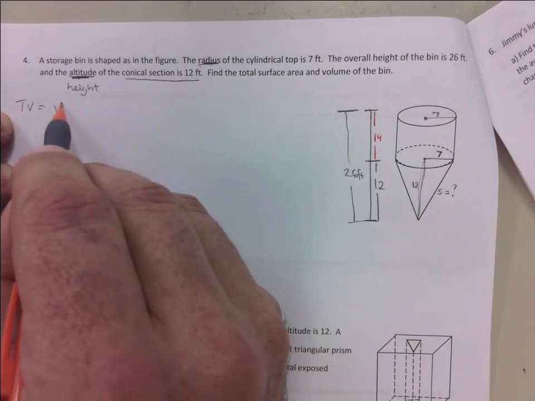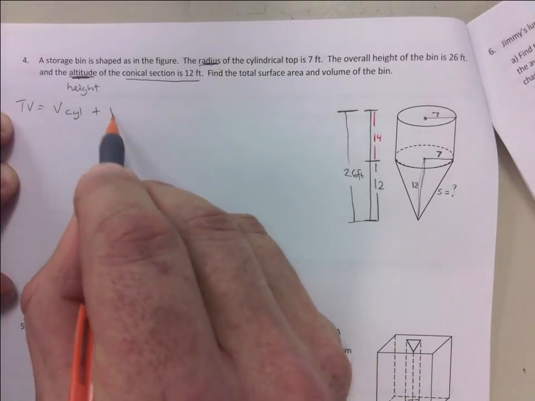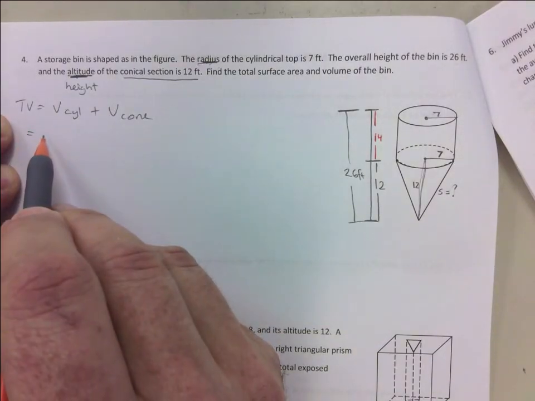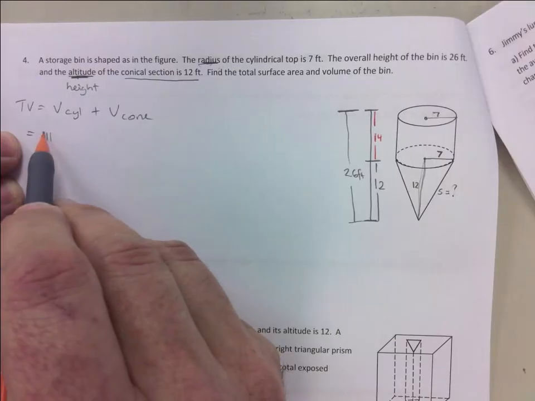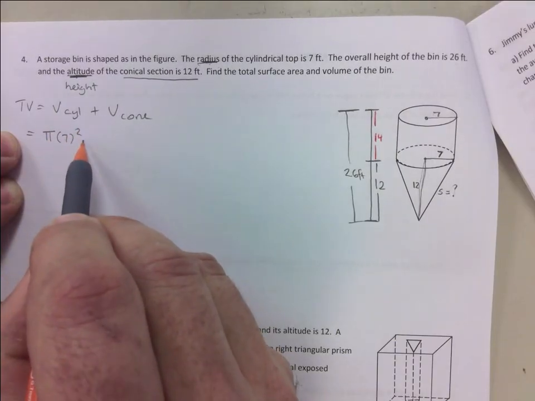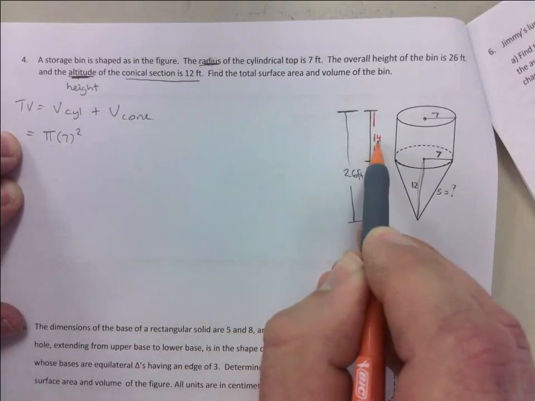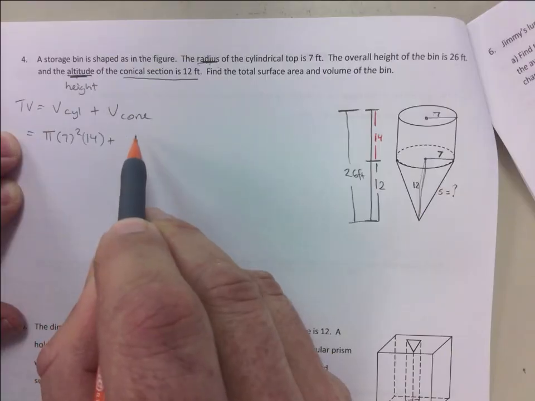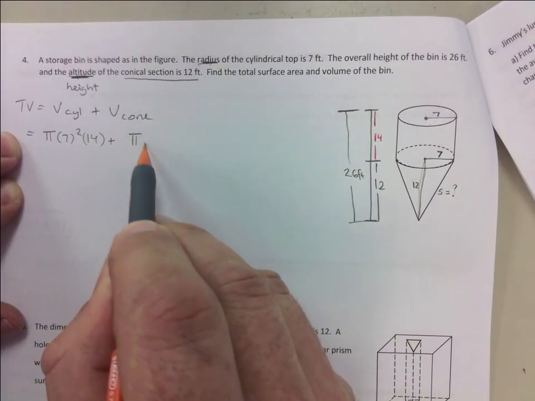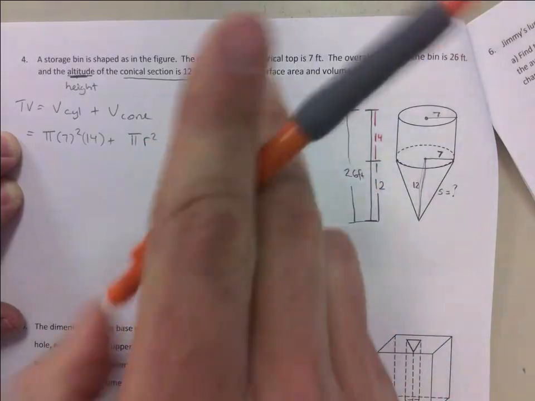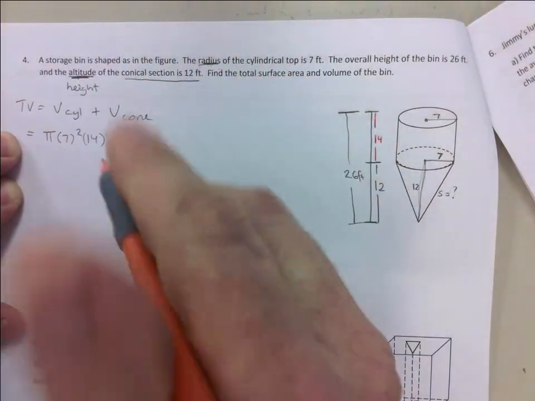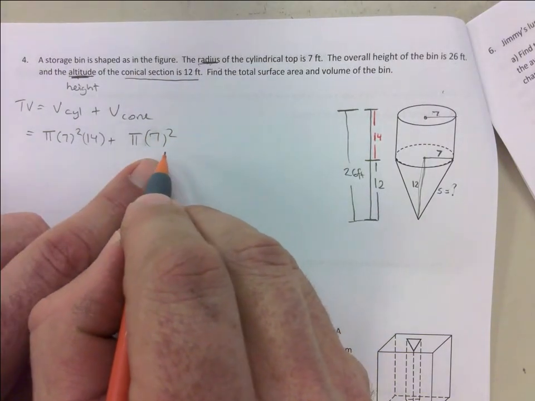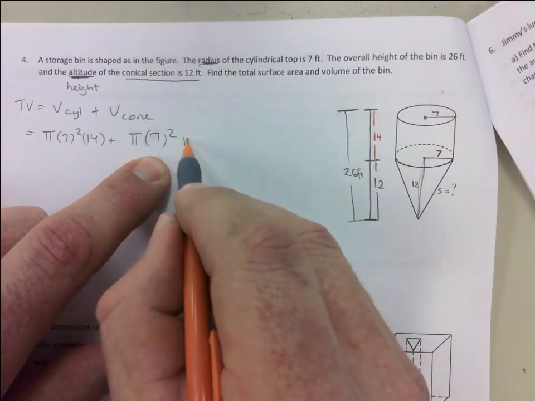Total volume is volume of cylinder plus volume of cone. Volume of cylinder is pi r squared times the height, which is 14. Plus volume of the cone is pi r squared, 7 squared, and the height is 12.